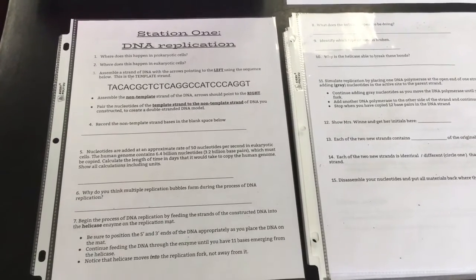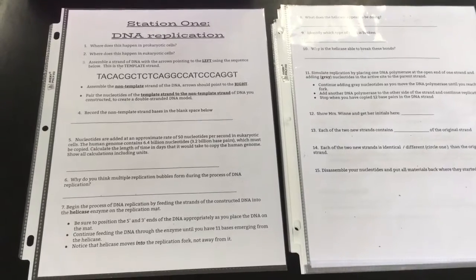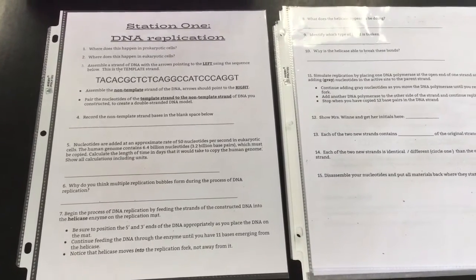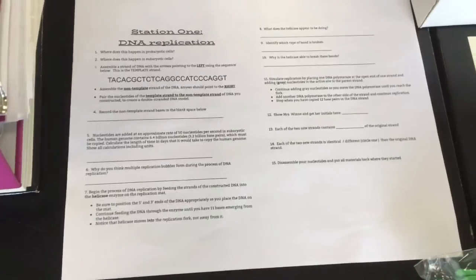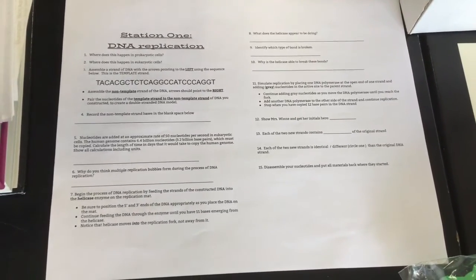Okay, so this is getting us ready to do station 1, which is DNA replication. So we're going to simulate what DNA replication is like. The paper that you should have looks like this, except you have it in miniature version. It looks a little like this. And when we're done, you'll fold it in half and glue it into your notebook so you have it for reference.